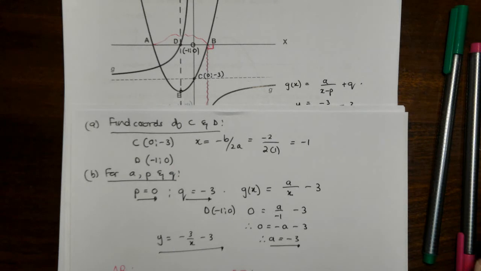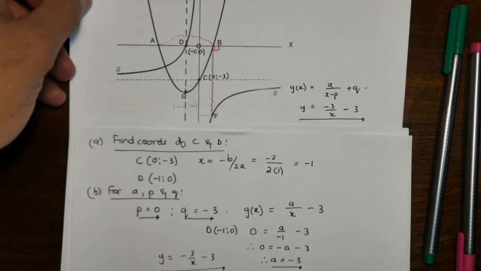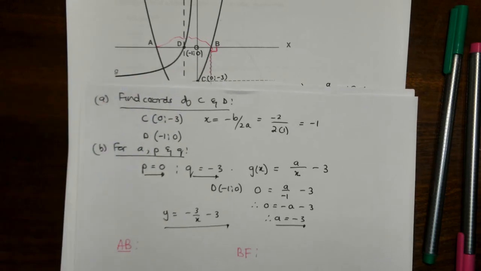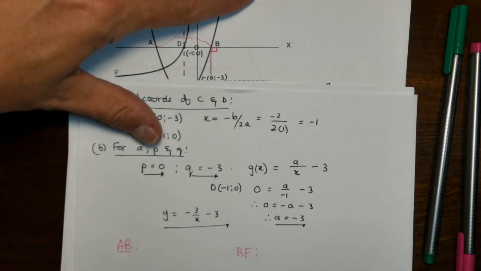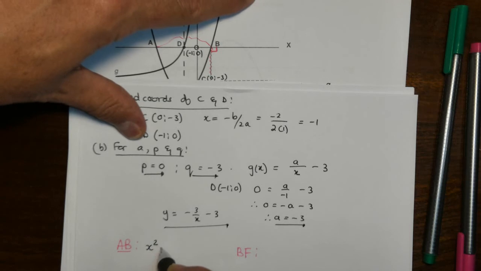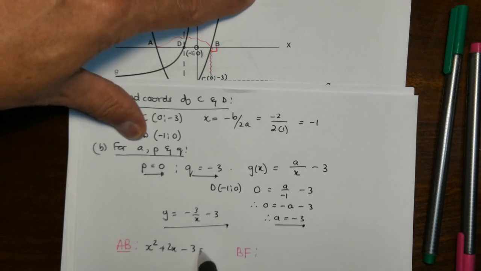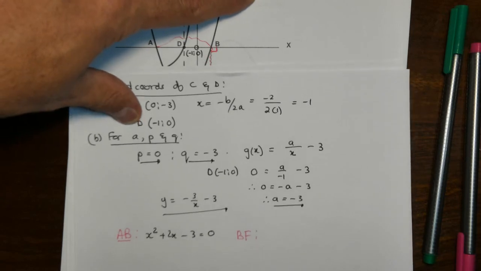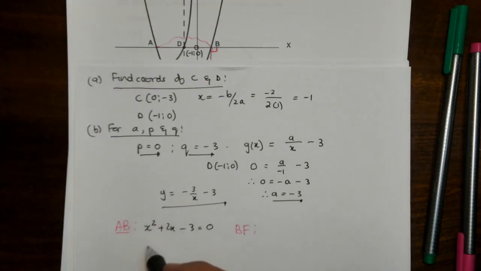Okay, now that we know that, let's go to our graph. AB is the distance between the x-intercepts of the parabola. The parabola has equation x squared plus 2x minus 3. I need to find out where that's 0 to find the x-intercepts. Okay, so let's go. If I factor this, I have x and x. I have 3 and 1. The signs are different, but the biggest one is positive, so that's plus, this is minus. So x is either minus 3 from there, or x is equal to 1.